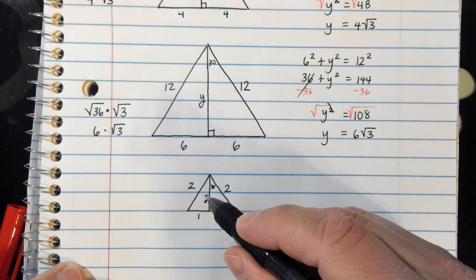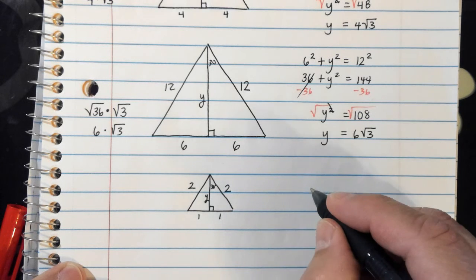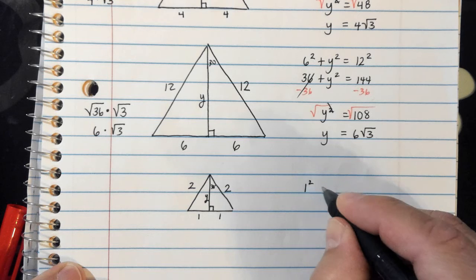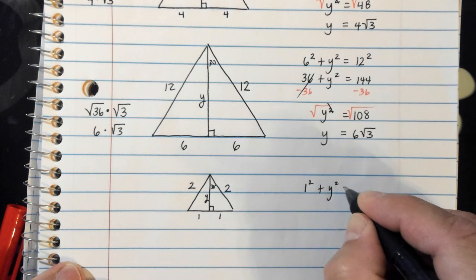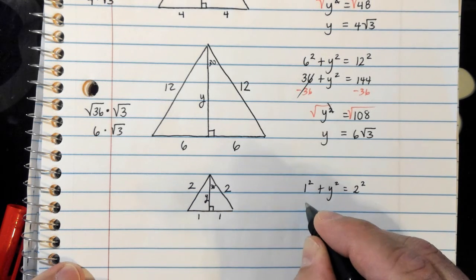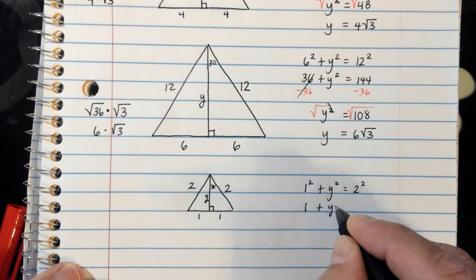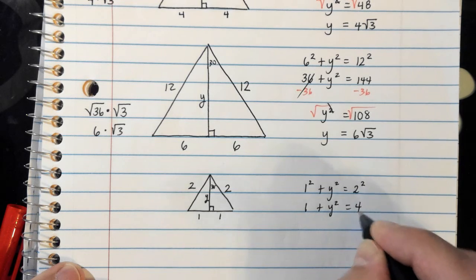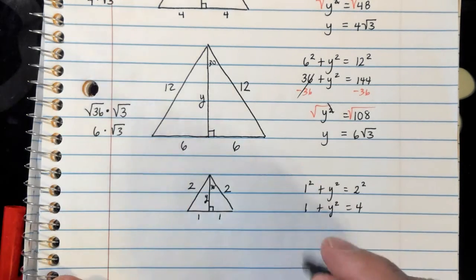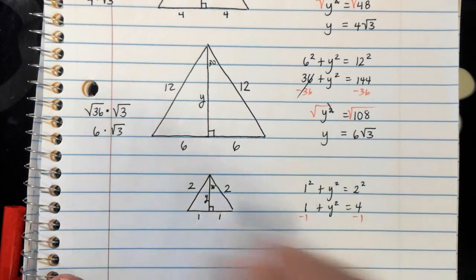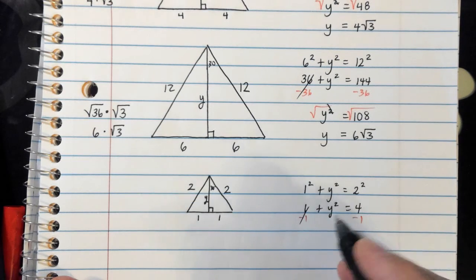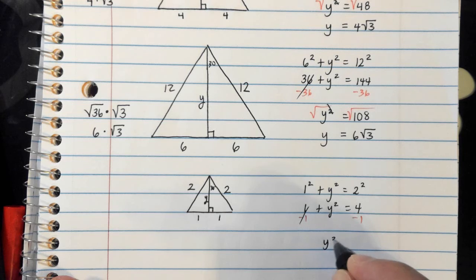So we got 1 squared plus y squared equals 2 squared. 1 squared is 1. 2 squared is 4. Subtract 1 on both sides. Cancel. We get y squared equals 3.